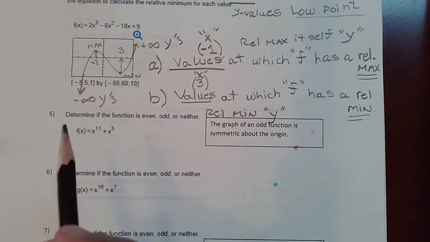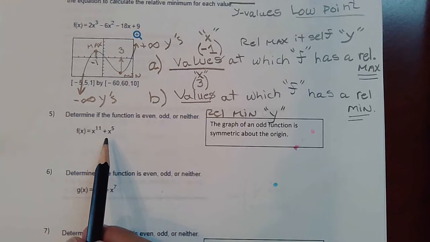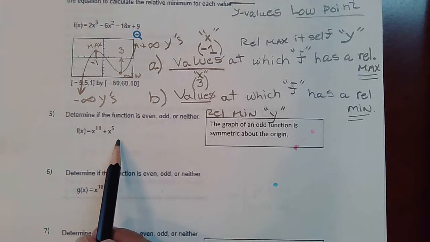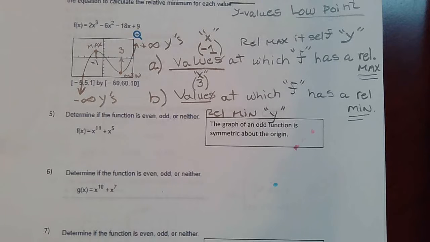When you're looking at just the function itself and you want to answer whether it's odd, even, or neither, you can look at the powers. But if you don't have the function and all you have is the graph, then you need another way. You need a definition for odd, even, and neither that includes discussion about symmetry.